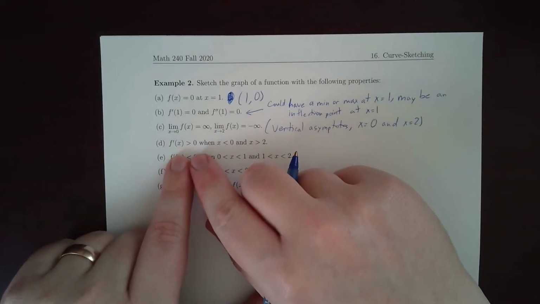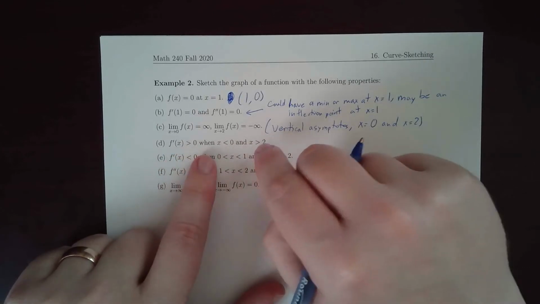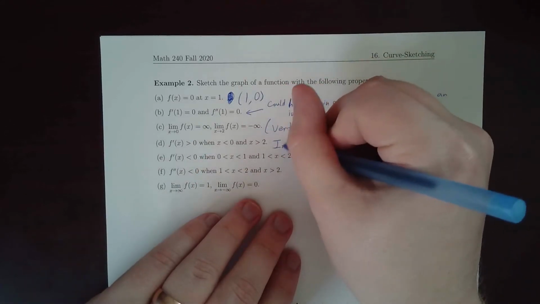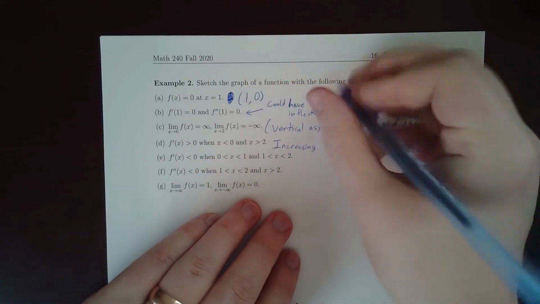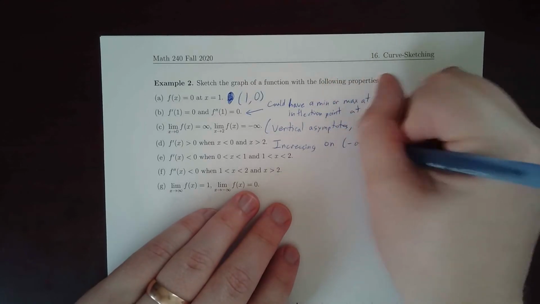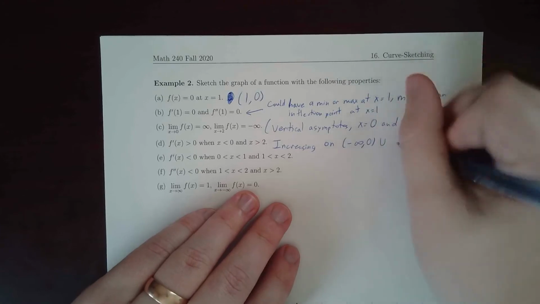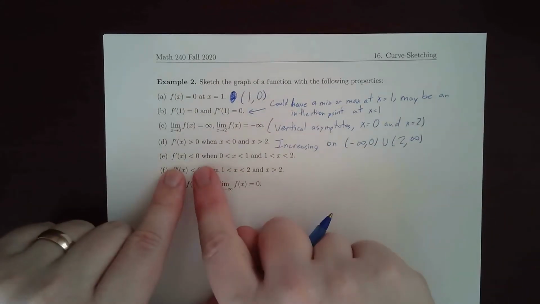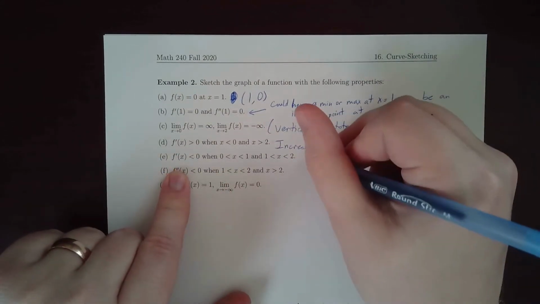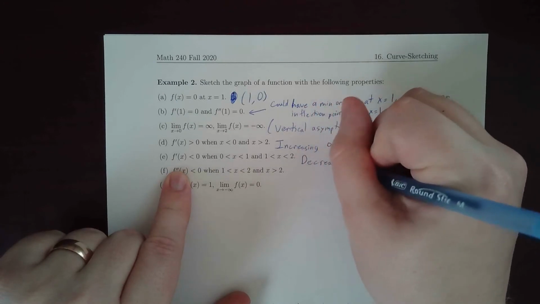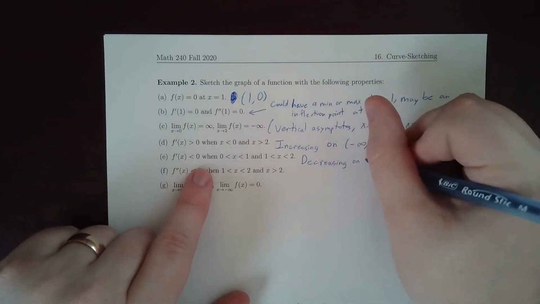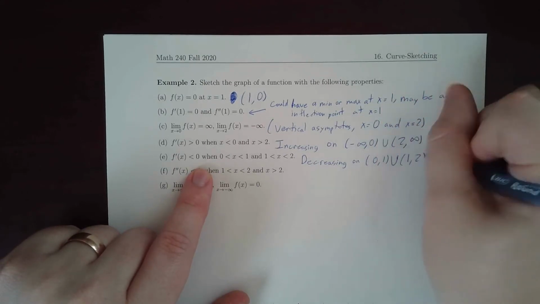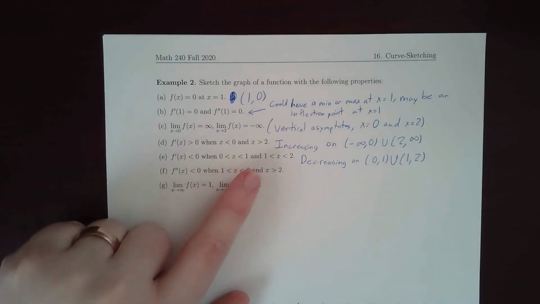We know that our derivative is positive when x is less than 0 and x is greater than 2. So this is saying that we are increasing on negative infinity to 0 and 2 to infinity, but decreasing otherwise. So we're decreasing on the interval 0 to 1 and 1 to 2. So when x is between 0 and 1, and when x is between 1 and 2.